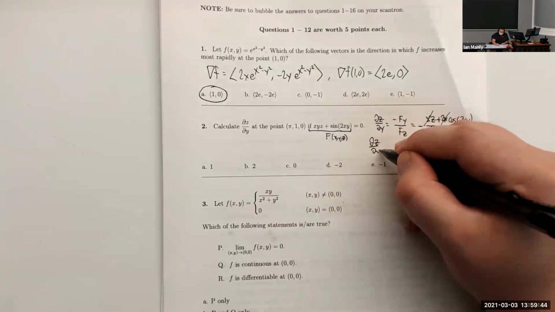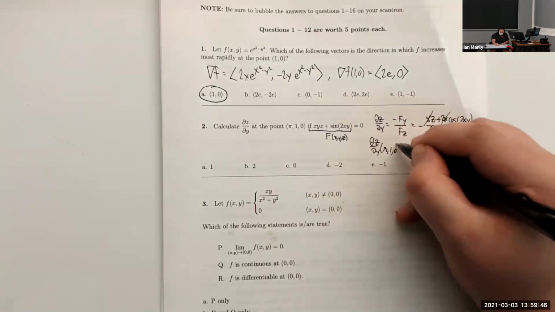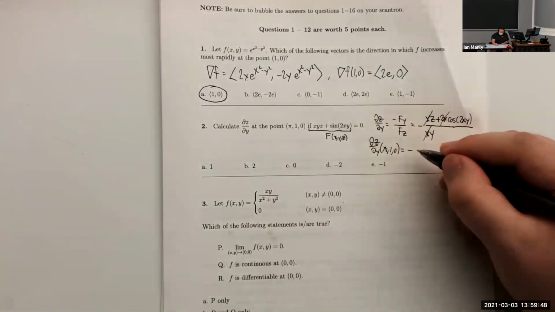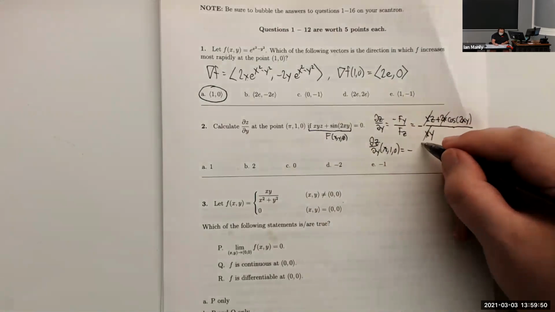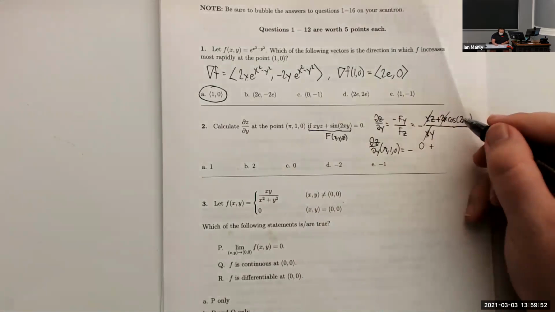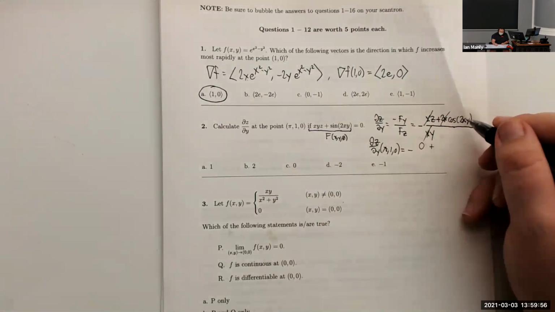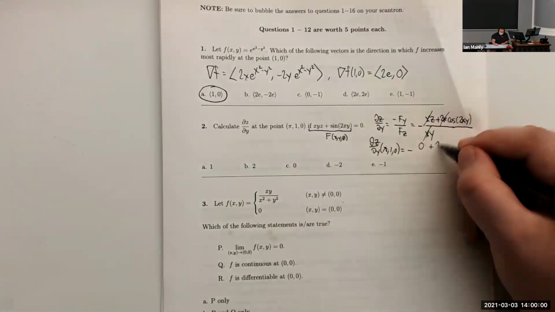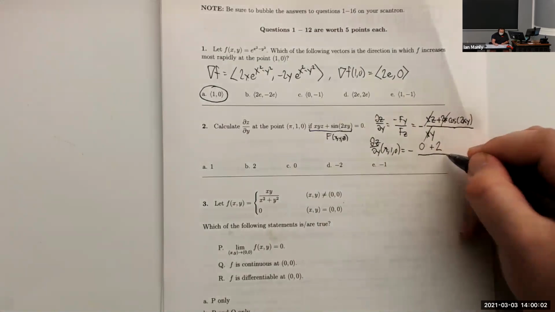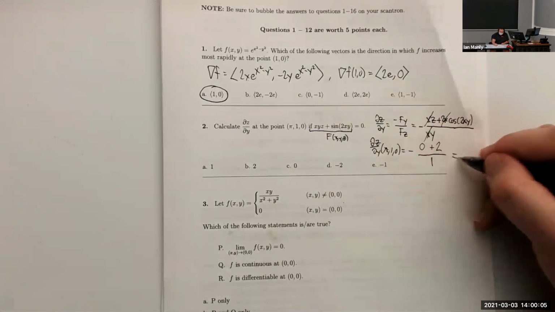So partial z, partial y at the point pi 1, 0 will end up being negative z, so 0, plus 2 cosine of x times y. So that'll be 2 cosine of 2 pi, so that'll just be 2. And then we divide by 1 right here.